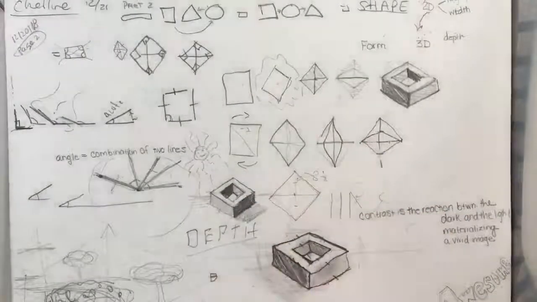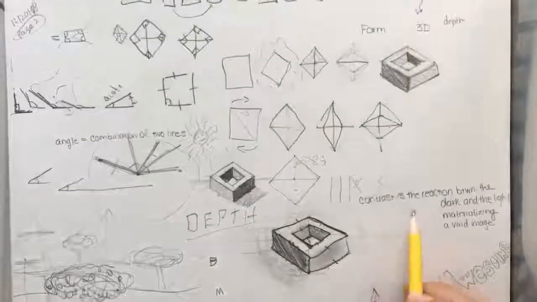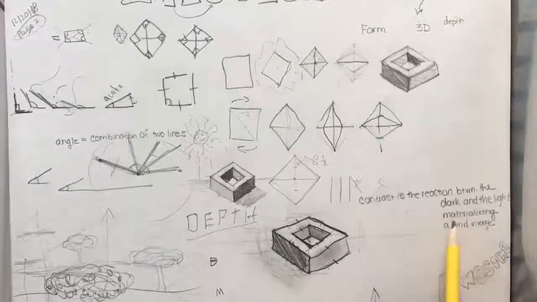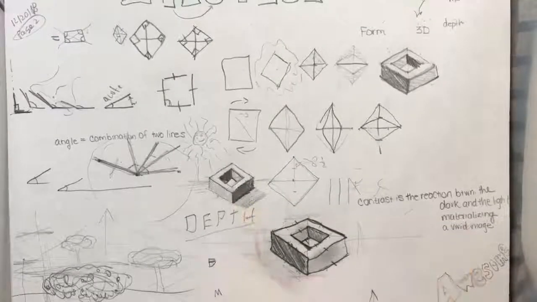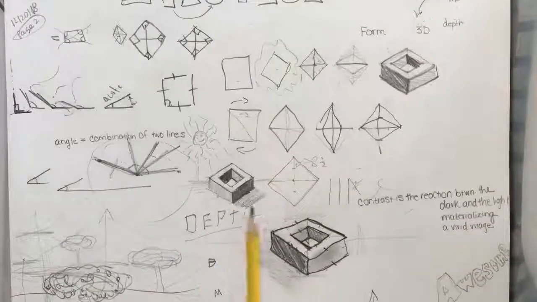And that is depth. So contrast is the reaction between the dark and the light, materializing the vivid image. And that's what that was meaning by understanding contrast, which is between the dark and the light when they pop.